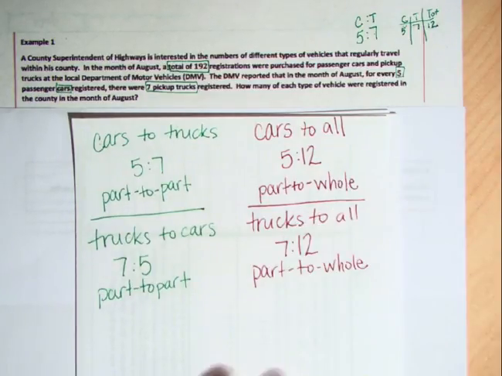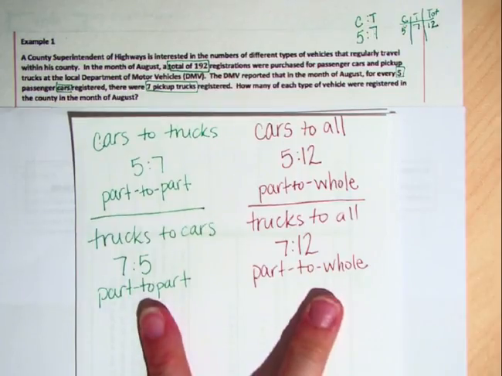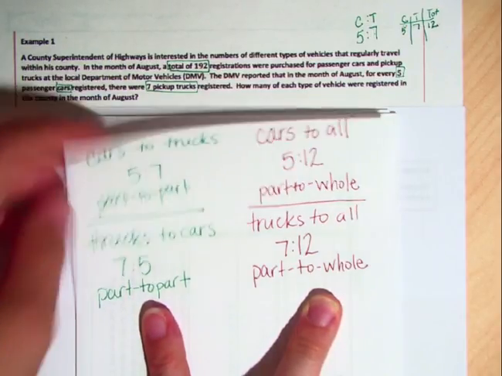Okay, so that kind of introduces us to 2 new vocabulary words here, part to part and part to whole. Okay, let's create a tape diagram. We can use some more practice with tape diagrams. Let's do a tape diagram to represent the situation that we have. We know that the ratio is still 5 to 7.